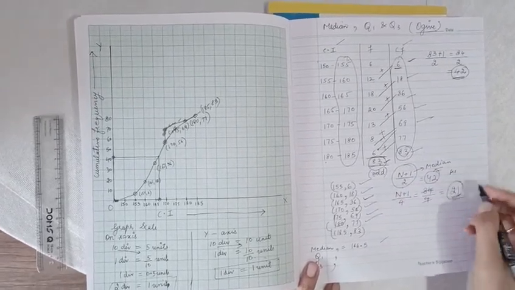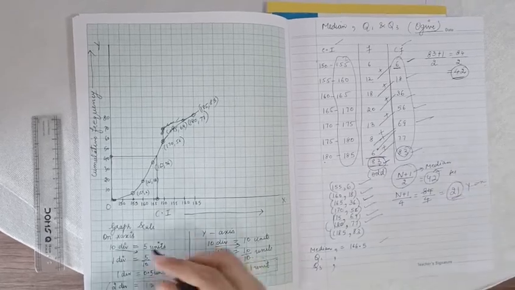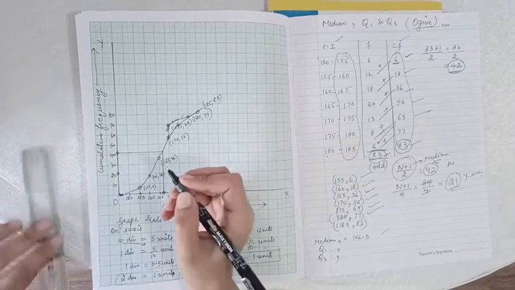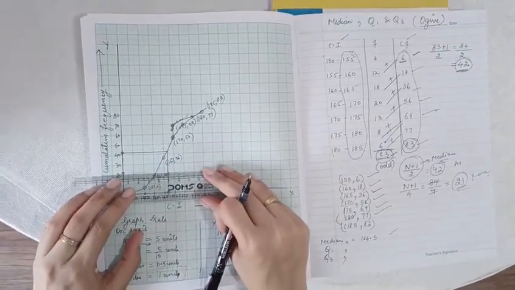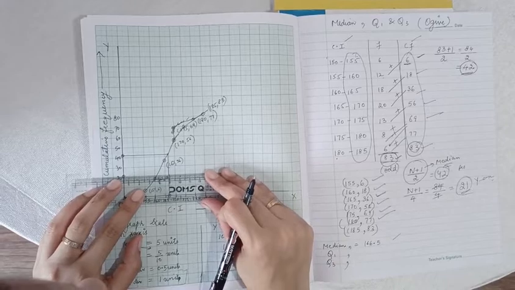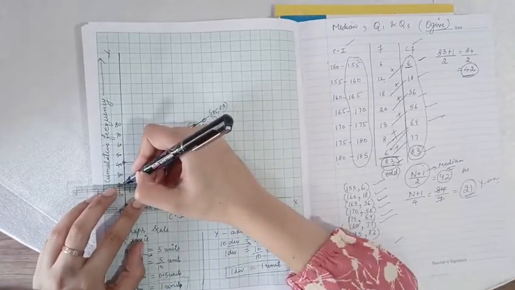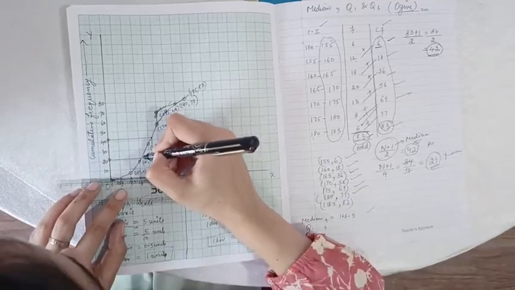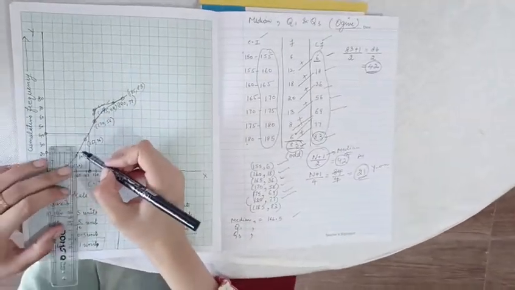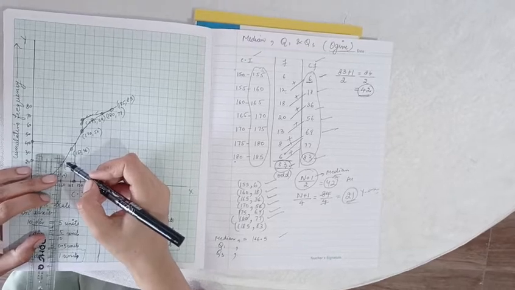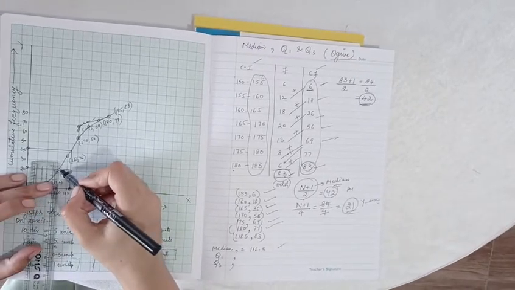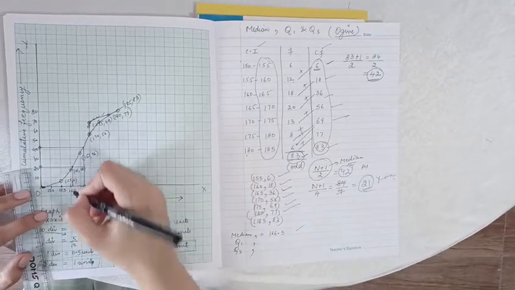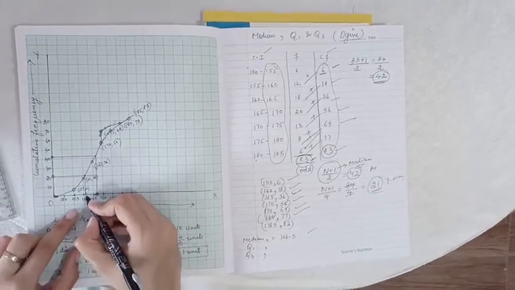This 21 we have to again mark on the y-axis. So 21 on the y-axis, here it is. We have to draw again a horizontal line here corresponding to 21. This line should meet our curve. So here it is meeting our curve. Again then we have to draw a vertical line corresponding to this point. So I am drawing a straight line. Here it is. So the line is coming here.